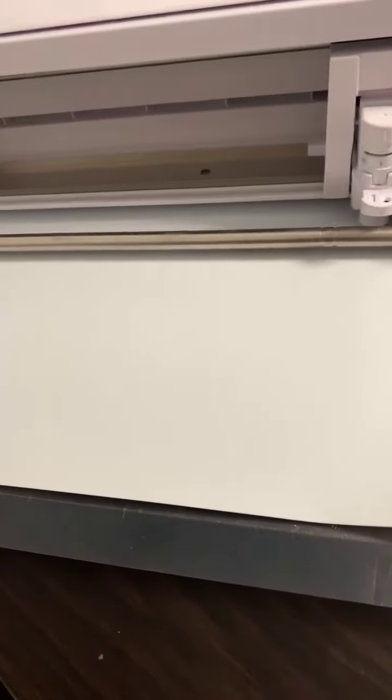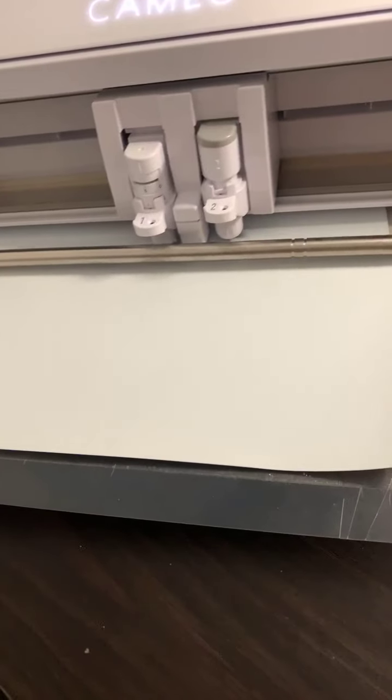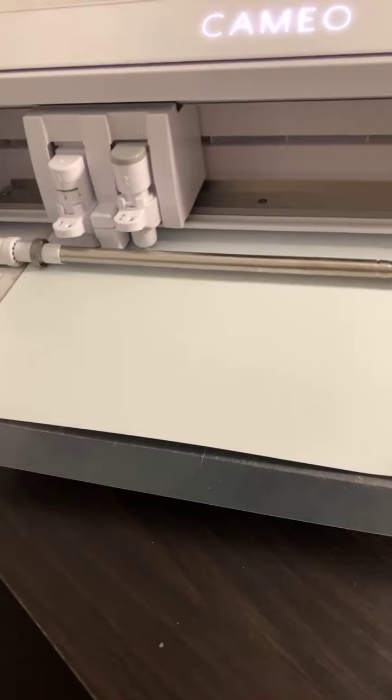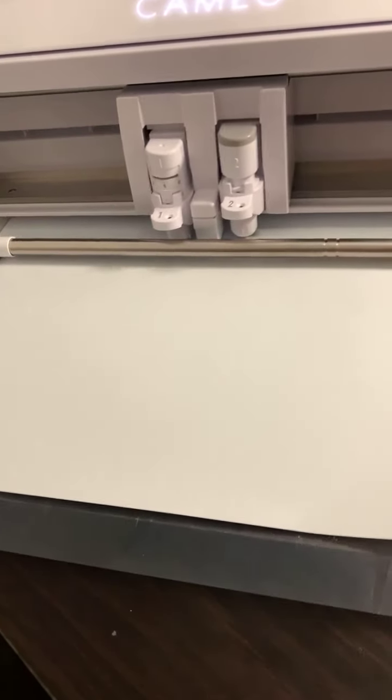And this is what happens when your Cameo 4 is cutting. Now, the thing that I love about the Cameo 4 compared to the 3, it moves a little bit faster, but it's very loud to me.